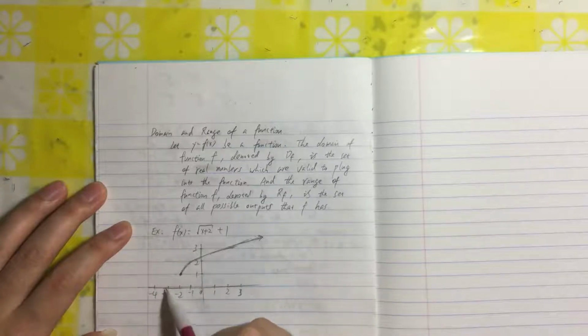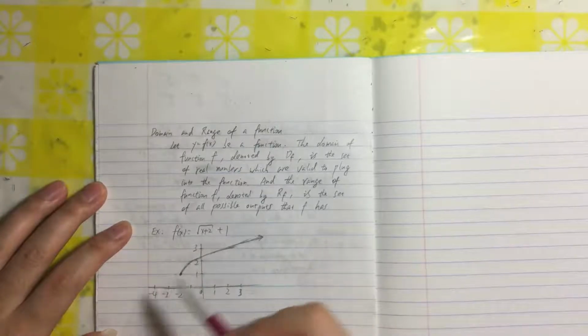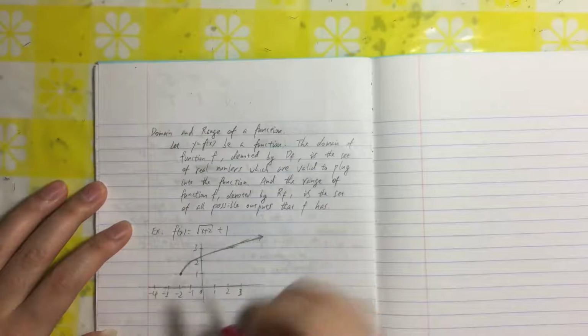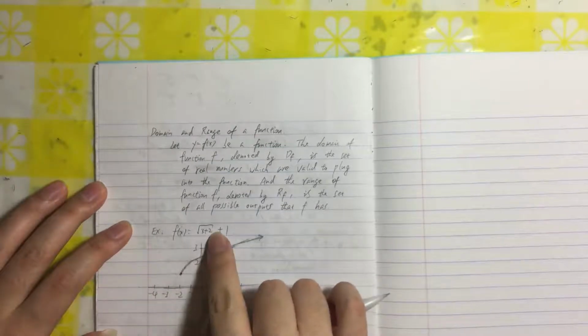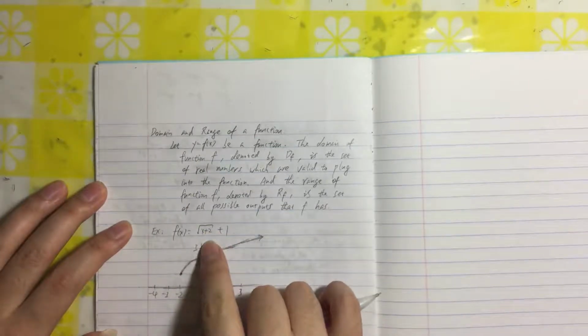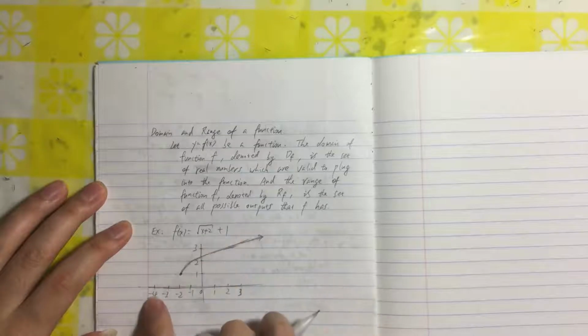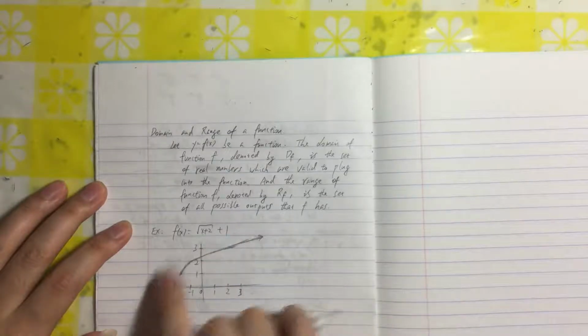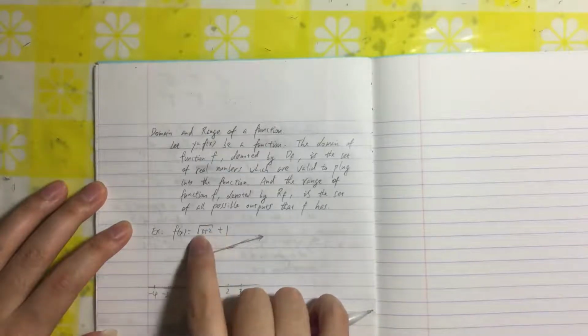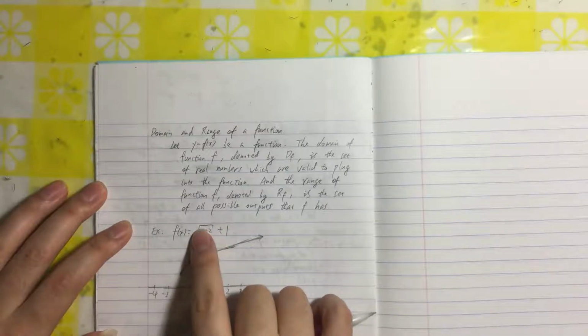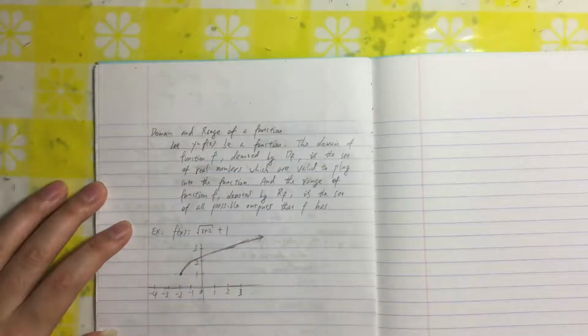How about -3? If I plug in -3, -3 plus 2 is -1. Square root of -1 is undefined. If I plug in -4, -4 plus 2 is -2. Square root of -2 is also undefined. So we are not allowed to plug in the numbers below -2. So the numbers which are ready to plug in are the numbers greater than or equal to -2.